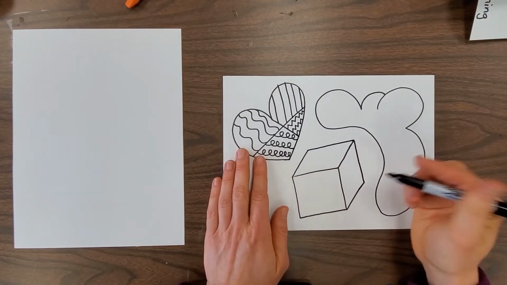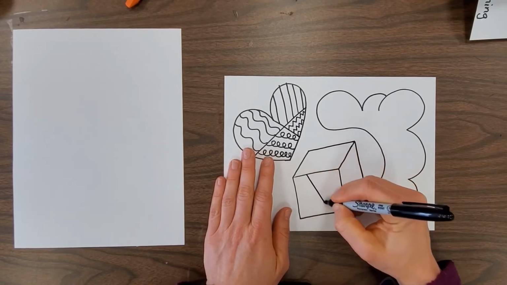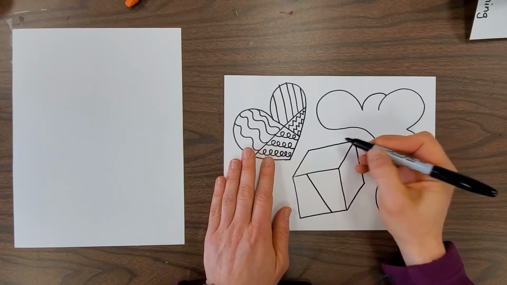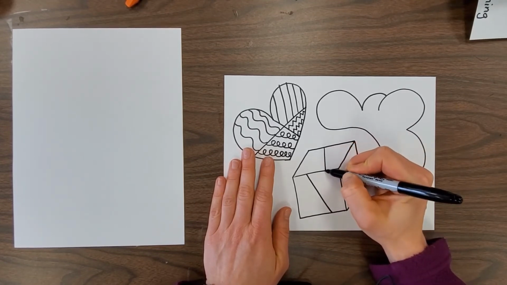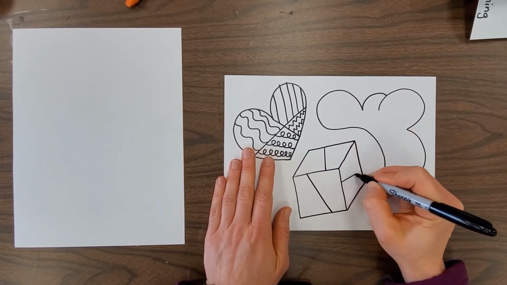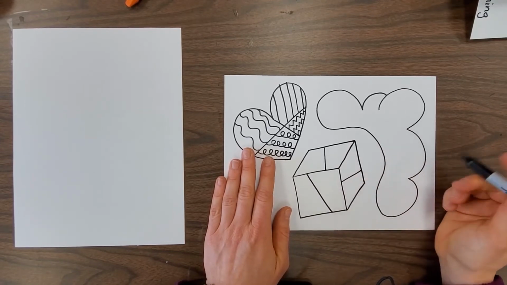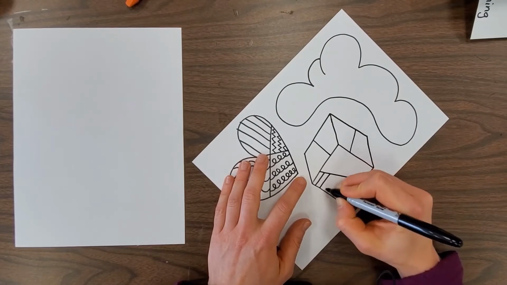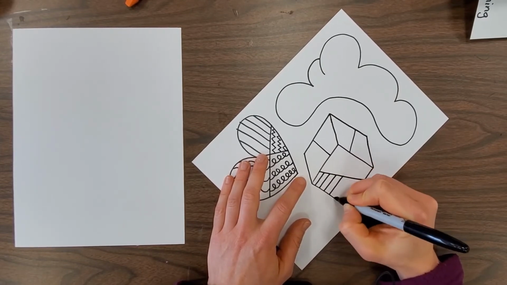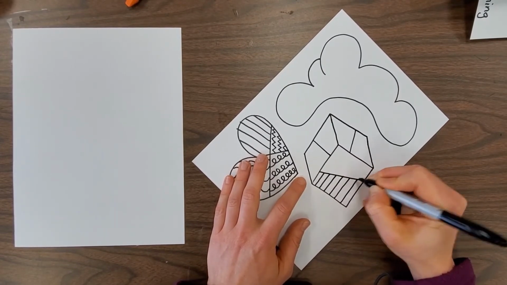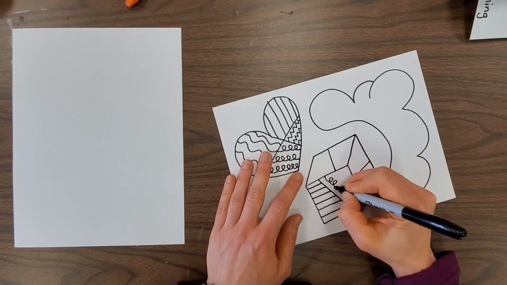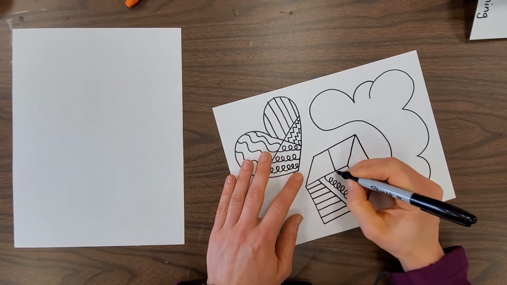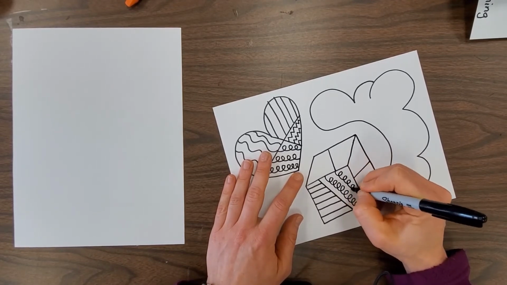For my 3D form, I am going to do 1 line to break up this face, 1 line to break up this face, and 1 line to break up this space. And then I can pick a line and repeat it in my shape. It's got to be different for each space, and it has to repeat.